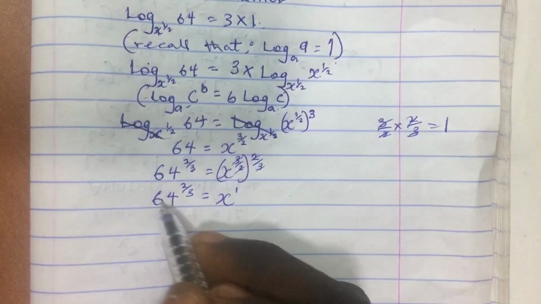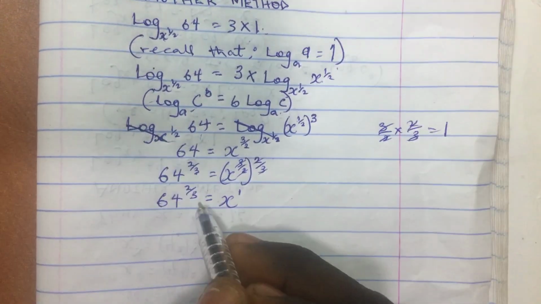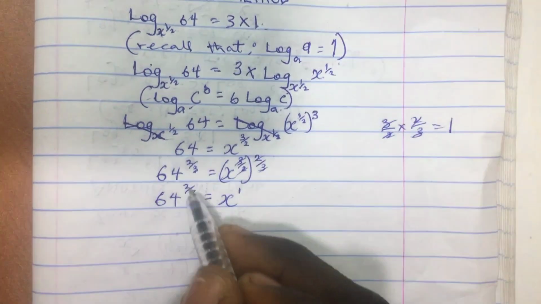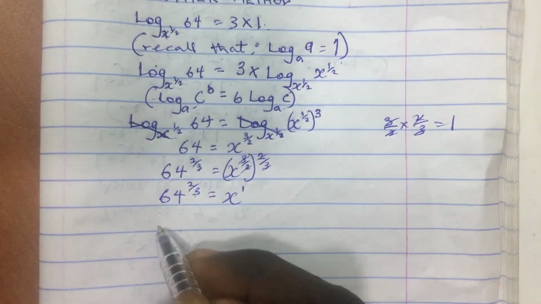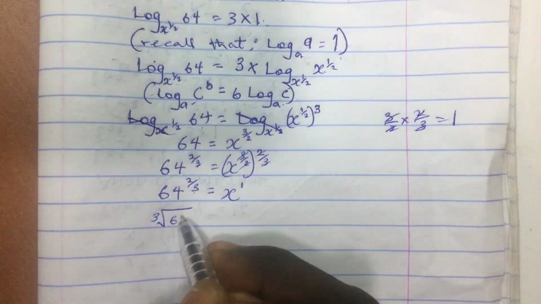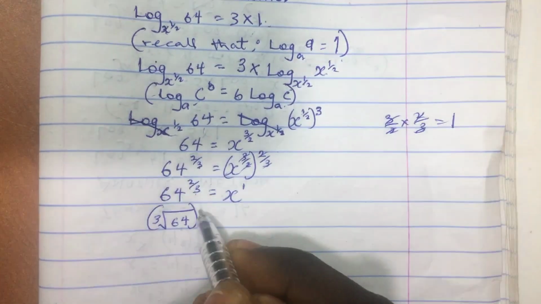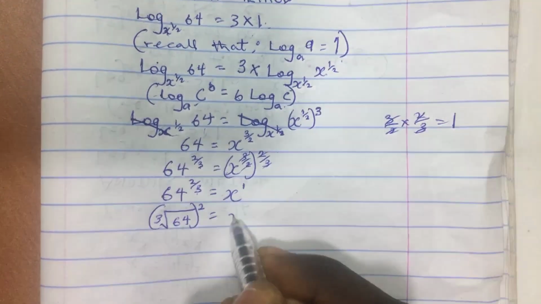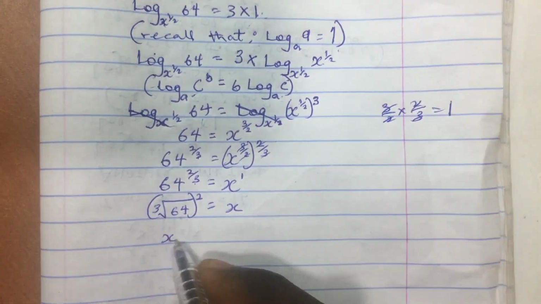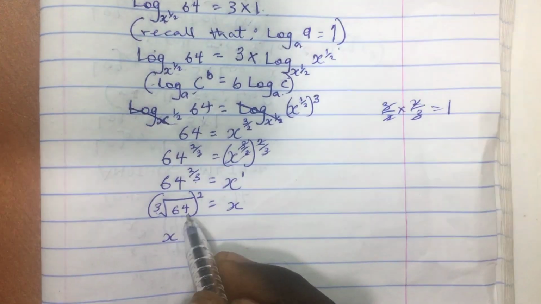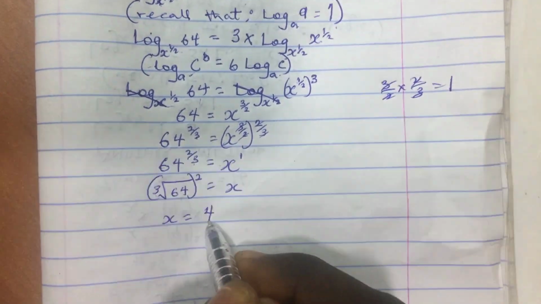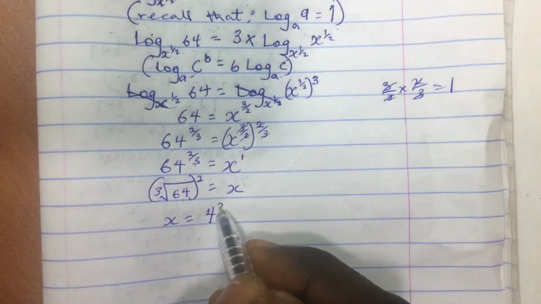So what are we going to do? This 2 over 3, according to indices, means this over this base: the 3 will change to cube root of 64, and this 2 will become square. X raised to power 1 is still x. So I can say that x equals the cube root of 64, which is 4, and the square will be on top.